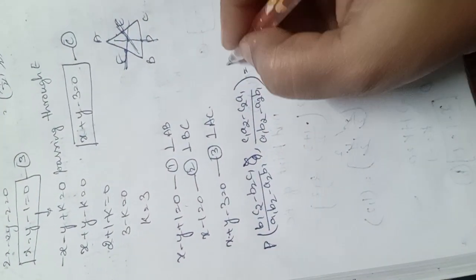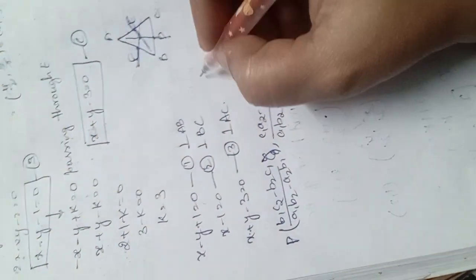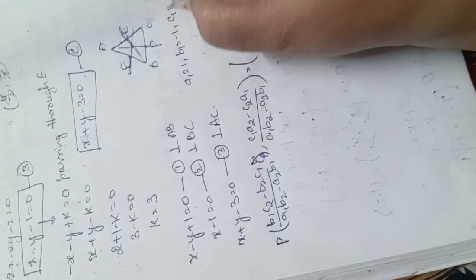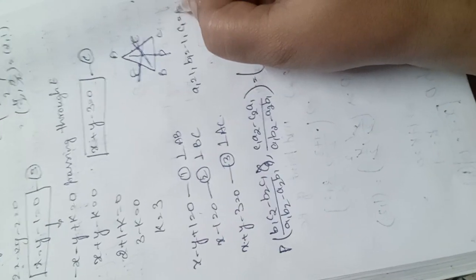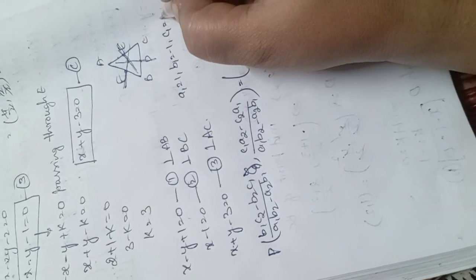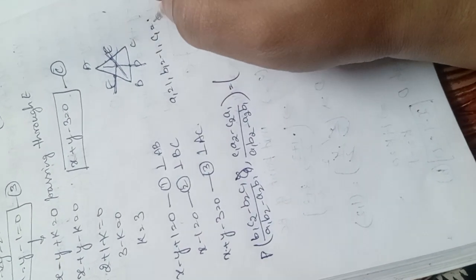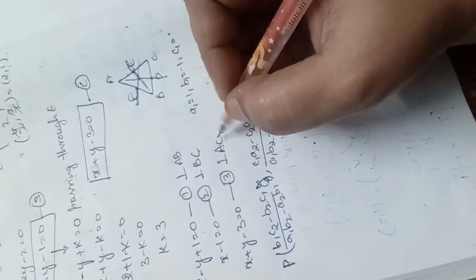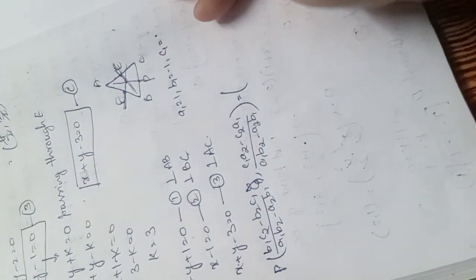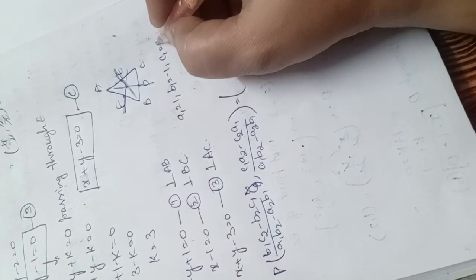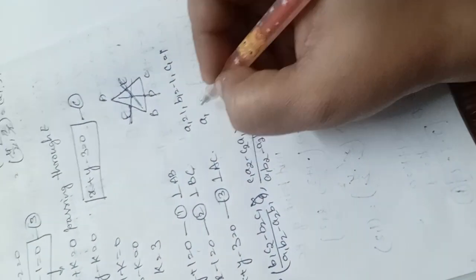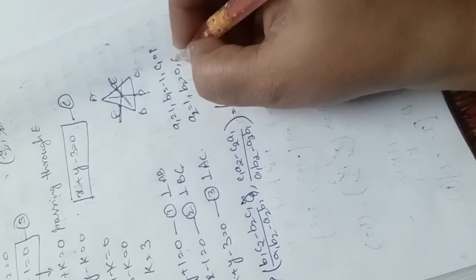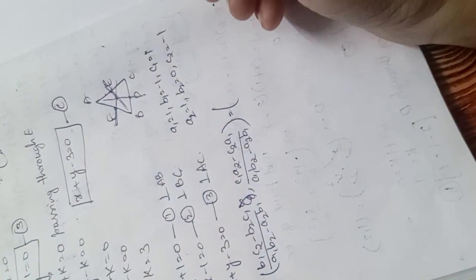Here let us write A1 equals 1, B1 equals minus 1, C1 equals 1, A2 equals 1, B2 equals 0, C2 equals minus 1.